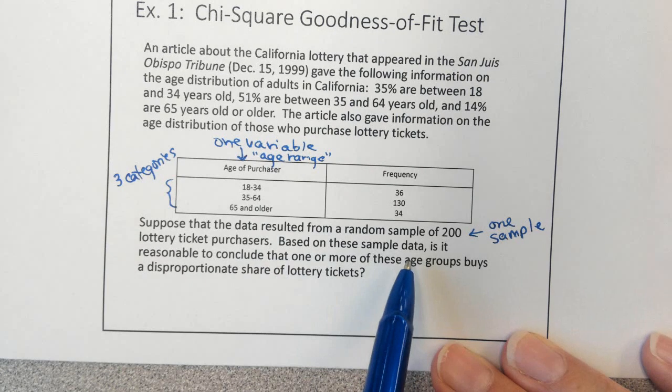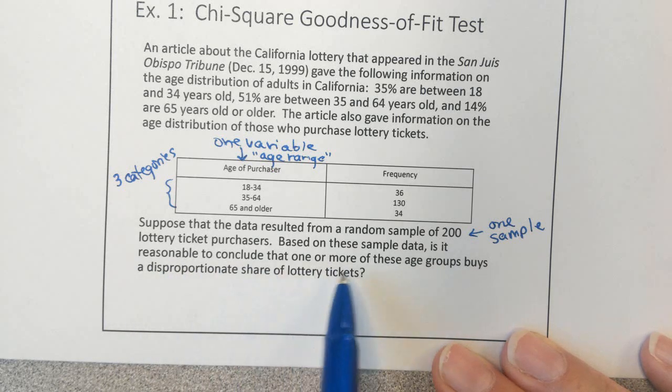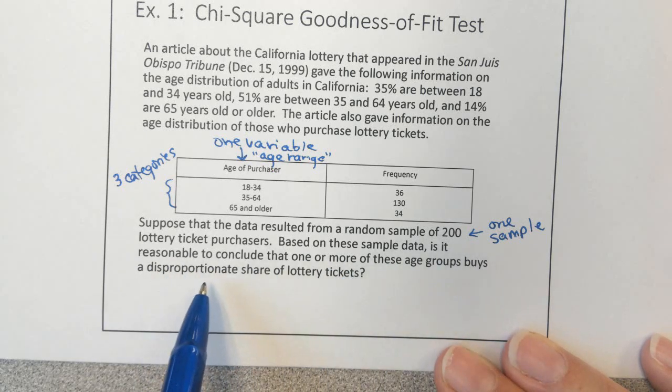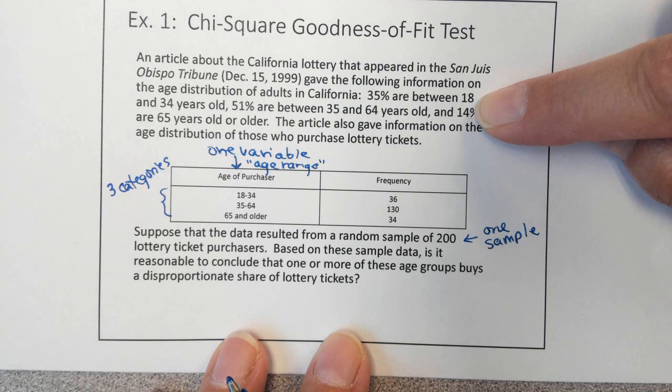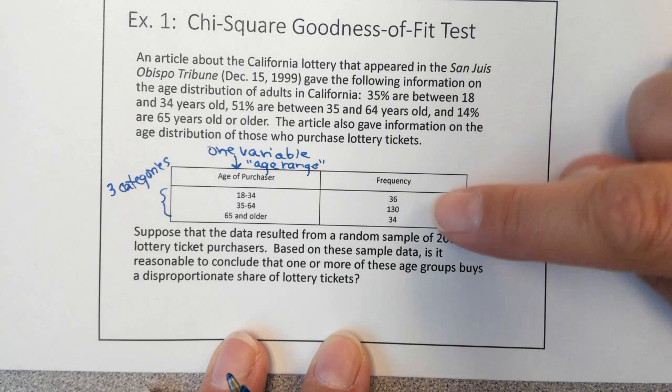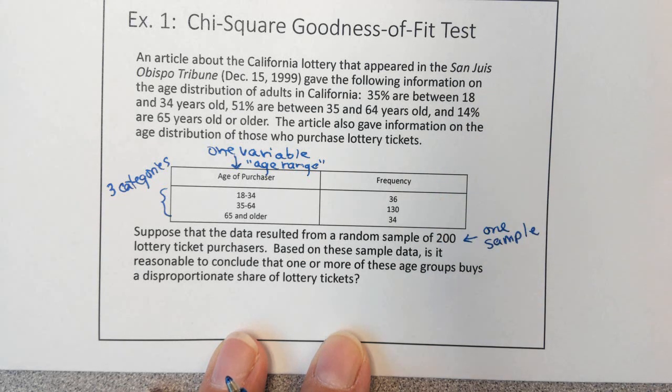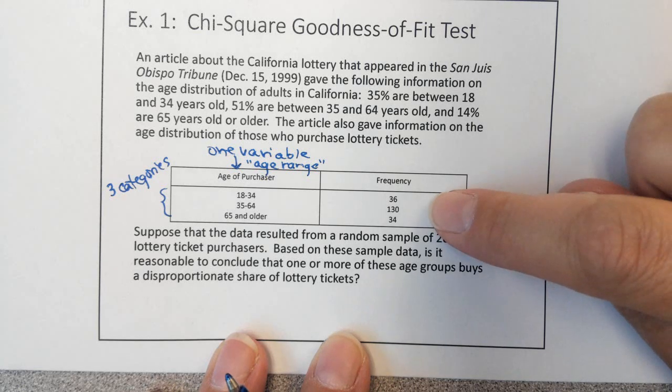Based on the sample data, so these are the actual observations from those 200 people, is it reasonable to conclude that one or more of these age groups buys a disproportionate share of lottery tickets? Here's the idea. We have the proportion of people in each age group in the population. We have some proportions of people who bought lottery tickets.